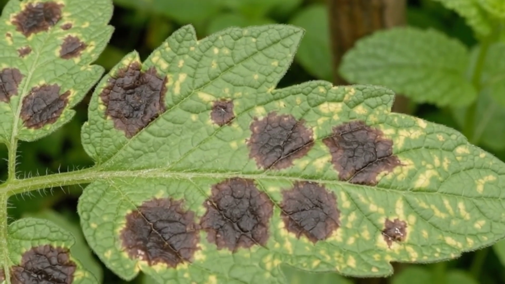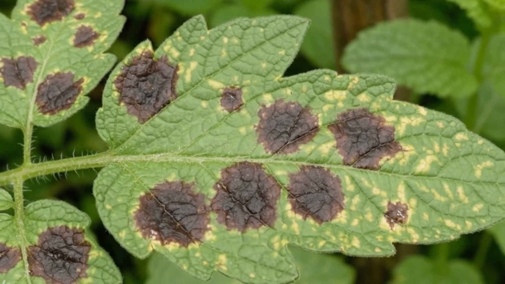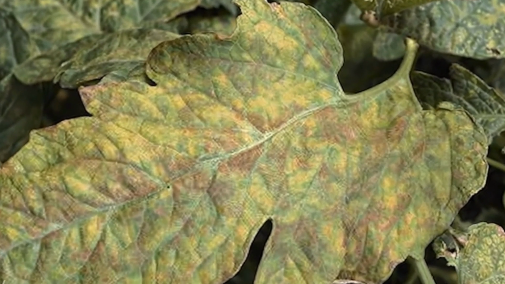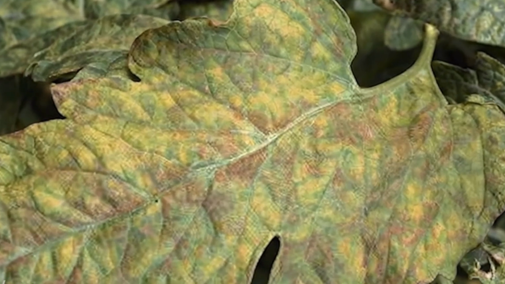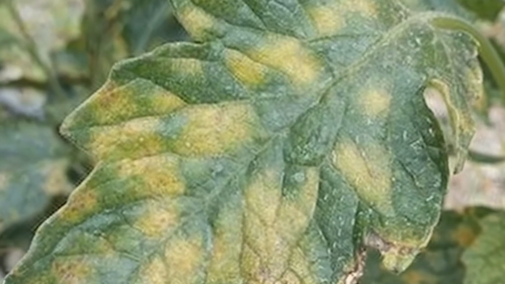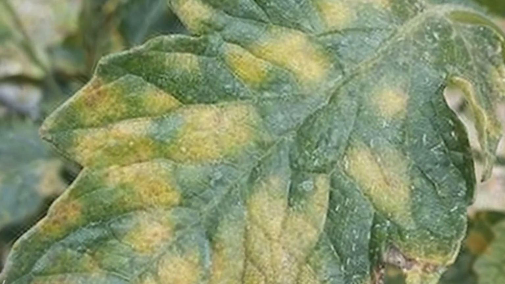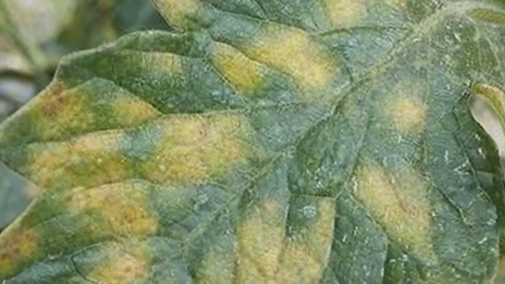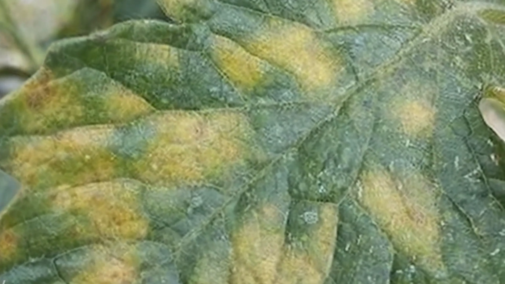To help prevent this problem, use certified disease-free seeds, plant locally resistant or tolerant varieties if available. Plant early to reduce disease severity. Adjust spacing between rows and plants to increase air circulation and reduce leaf moisture. Monitor the garden for signs of disease and prune infected plants as soon as they are detected.